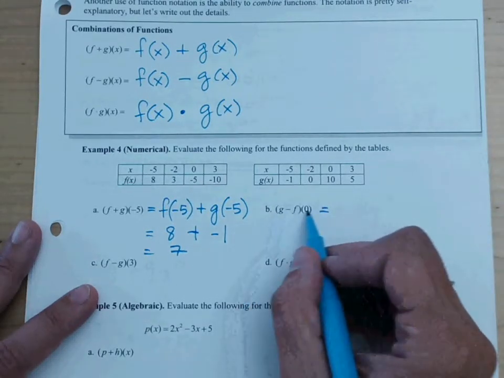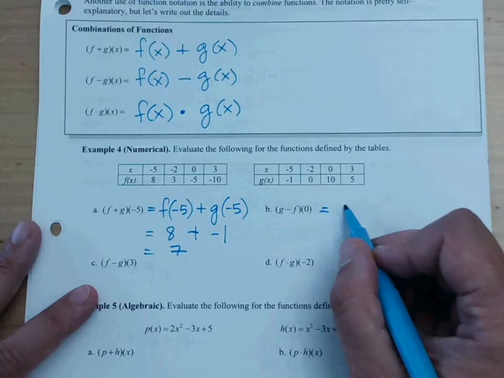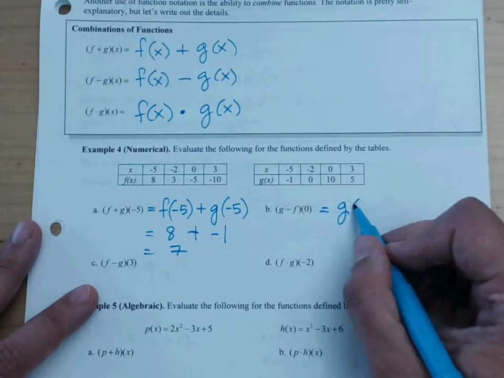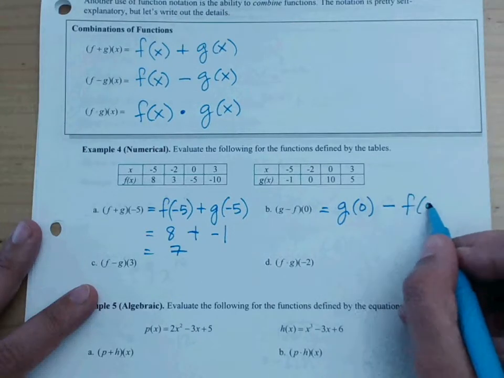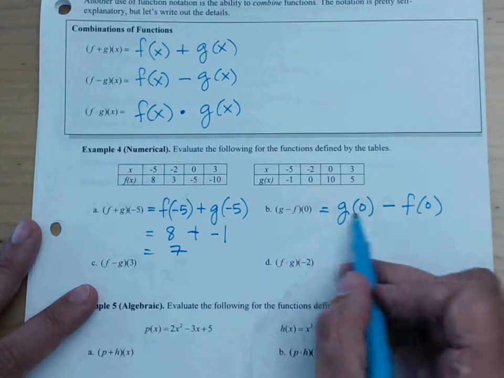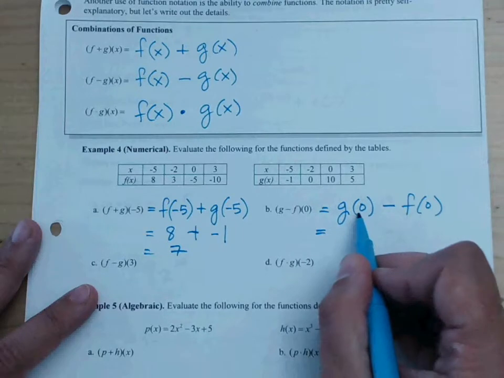Okay. Now here, first, what am I going to do? Order matters when it comes to subtraction, right? What's the first thing I need to find? G of 0, right? And then I'm going to subtract f of 0. So it's really much easier if you write it like this. Then we're going to find g of 0. What is g of 0?